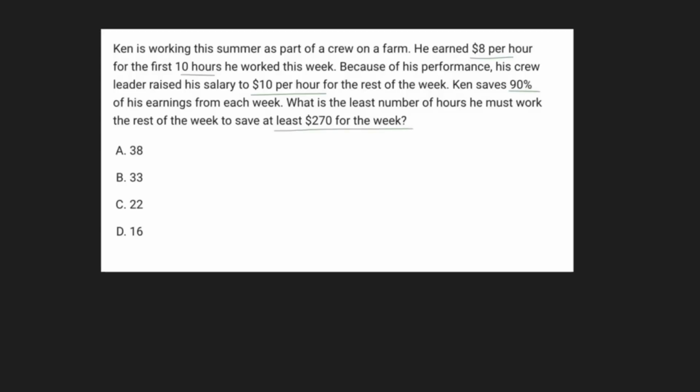So first off, let's just set up our inequality, right? He needs to save at least $270. So he can save more than 270, but he needs to save at least 270. So greater than or equal to, and then his savings, it says right here, he saves only 90% of whatever he earns, right? So whatever we have with his $8 per hour or $10 per hour for x amount of hours, all of that is going to be cut down by 90%. So we can write a 0.9 on the outside and then parentheses for all of our values on the inside.